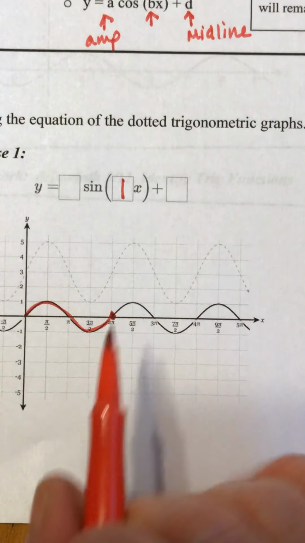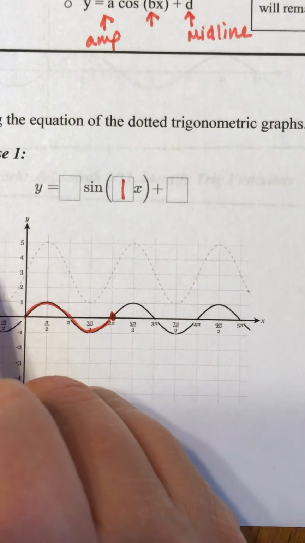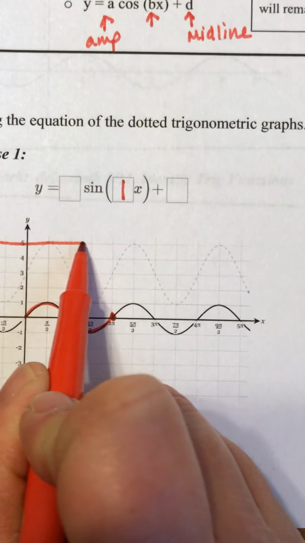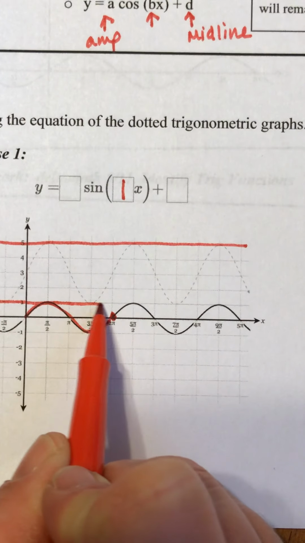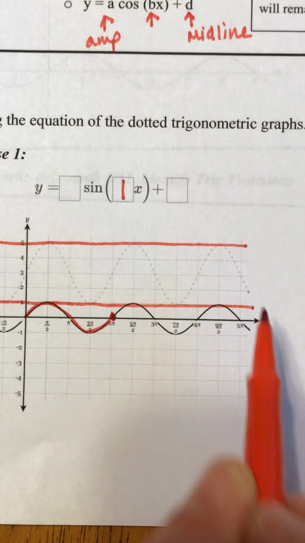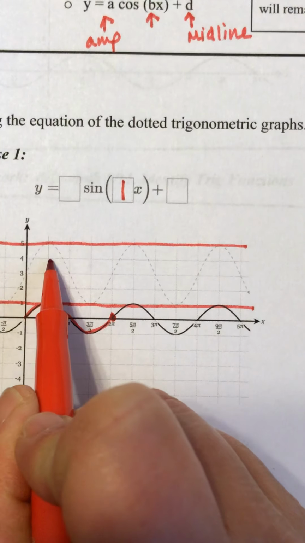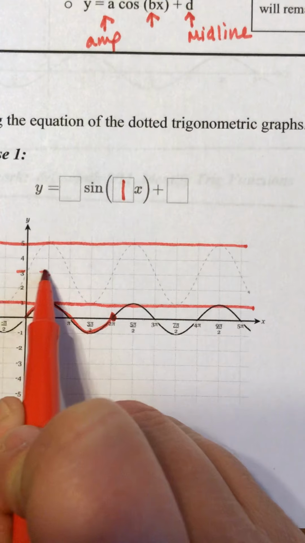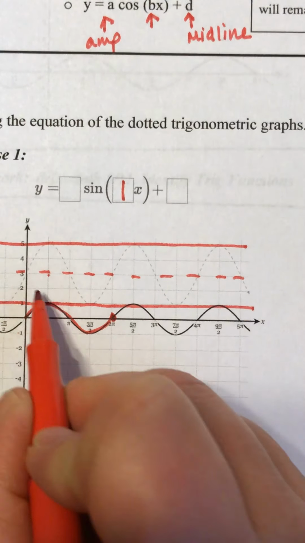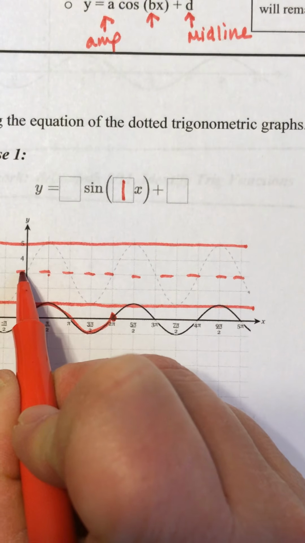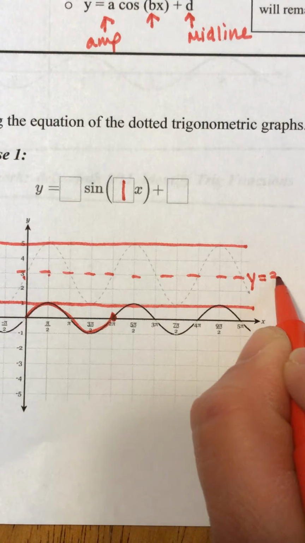The first thing I do in the dotted graph, I am going to have to find the midline. So I'm going to draw my line across the tops of it, or the maximums. I'm going to draw my line across the minimums to enclose the dotted line graph top to bottom. Count the squares and find the midline. 1, 2, 3, 4. Half of 4 is 2. So 2 from the top or 2 from the bottom is my midline. My midline meets the y-axis at 3. So the equation of my midline is y equals 3.